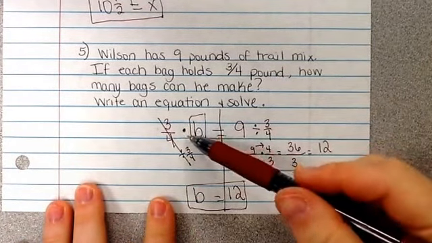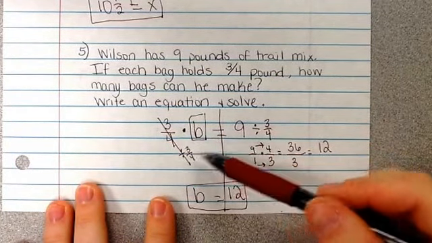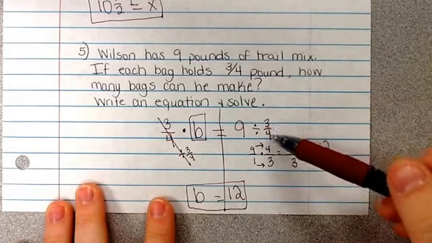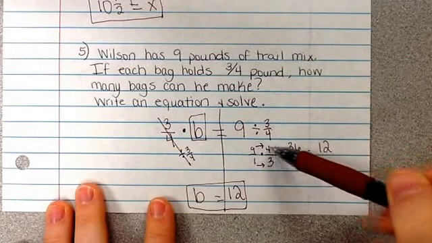Set it up just like we had. To get rid of the times, we're going to divide on both sides. If it's dividing by a fraction, flip the second, multiply.